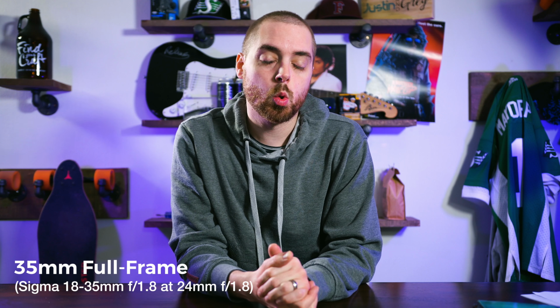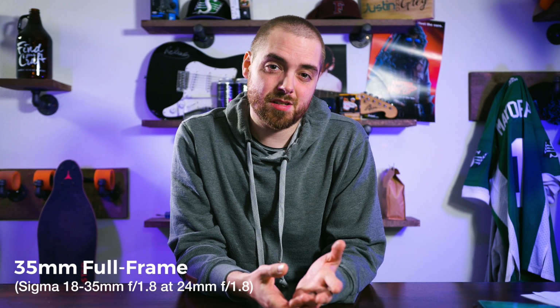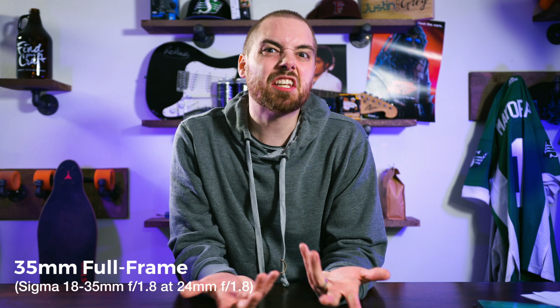Next, this is a 35 millimeter equivalent. So 24-ish millimeters on a crop sensor and a 17.5 millimeter, 18 millimeter, let's say, on micro four thirds. Now, you're going to notice you're starting to compress the background a little bit more. It's getting more and more blurry.